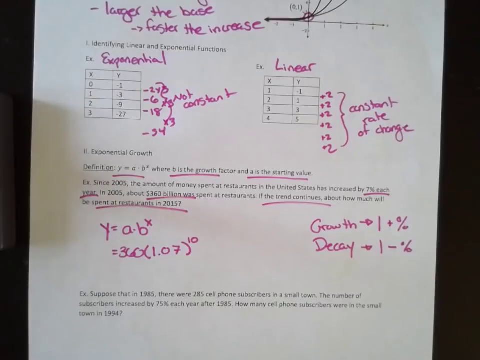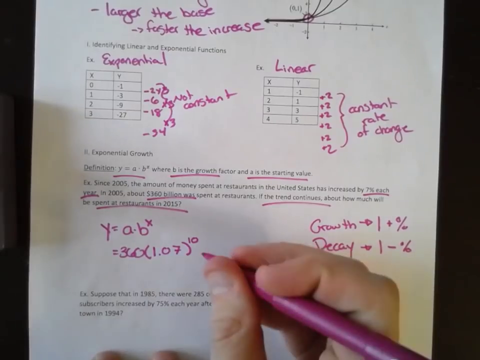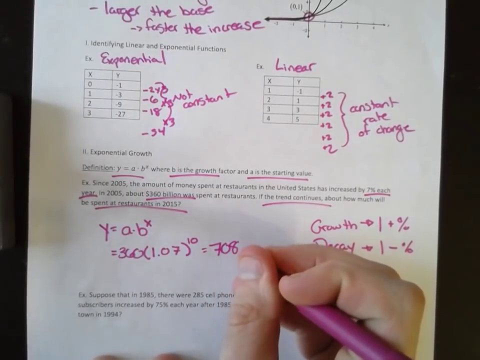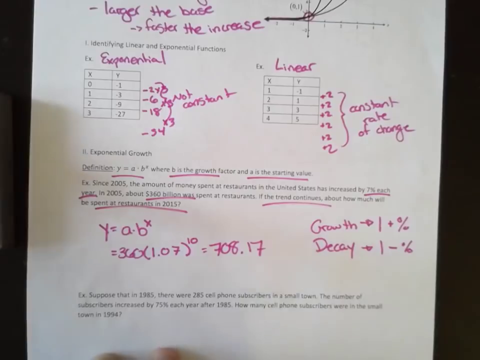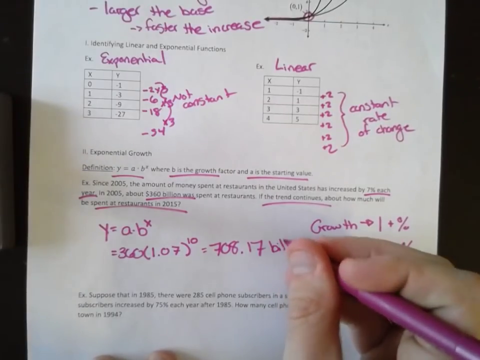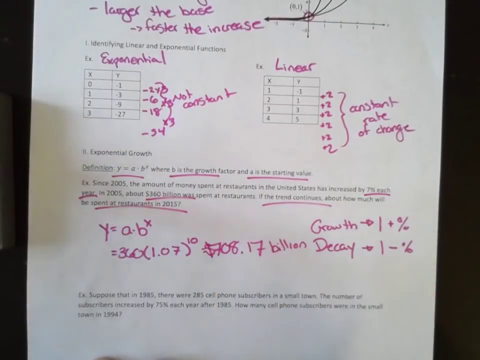So I know that I want to raise 1.07 to the 10th power, and I want to multiply that by 360. And I'm going to get 708.17 billion. $708.17 billion. And that's your answer.